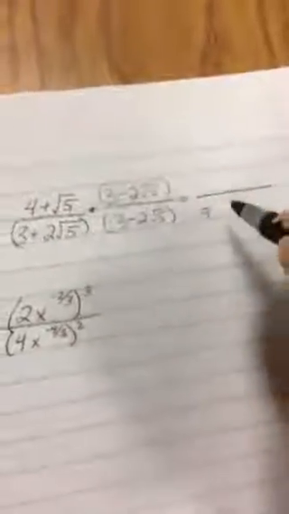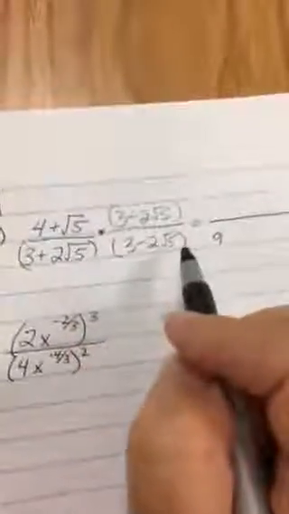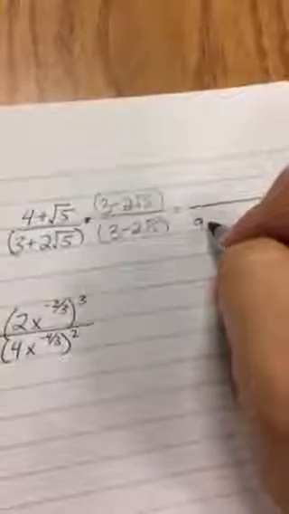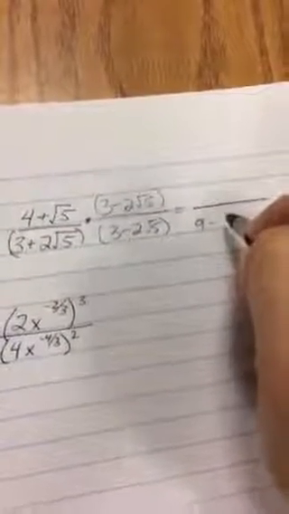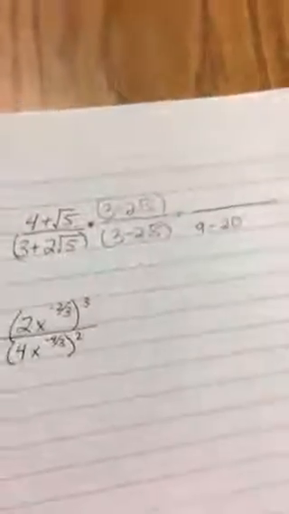We get 9 minus 6 root 5s plus 6 root 5, so they cancel, minus 4 times the square root of 25, which is 4 times 5, also known as 20. And 9 minus 20 is negative 11.